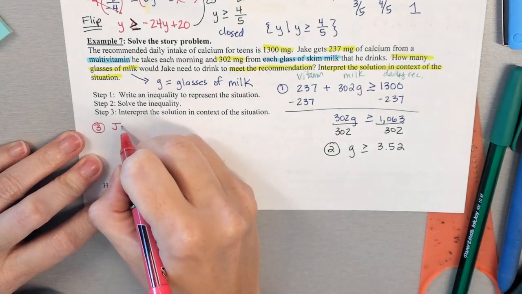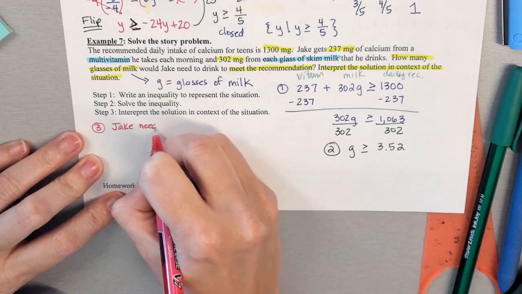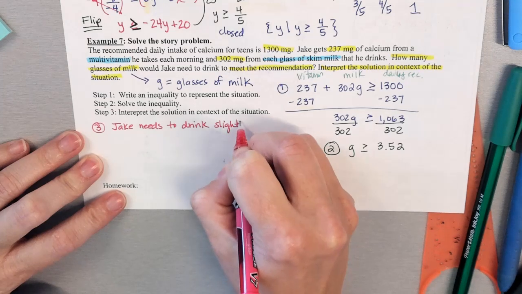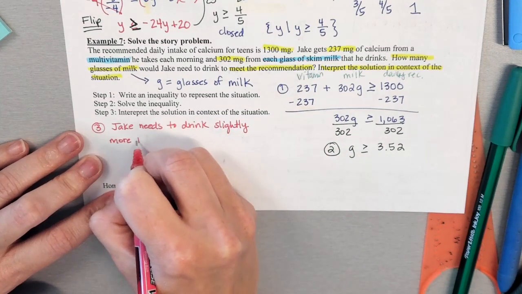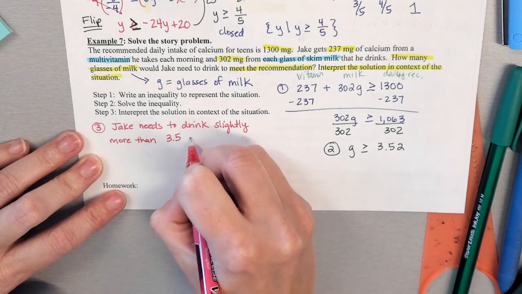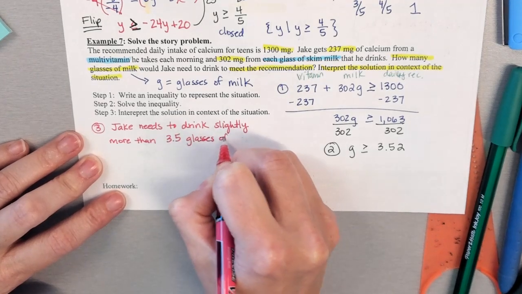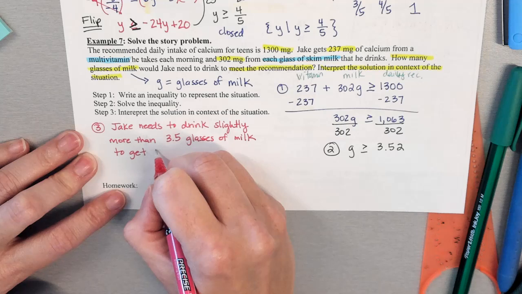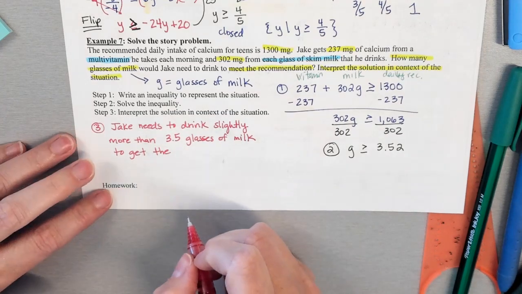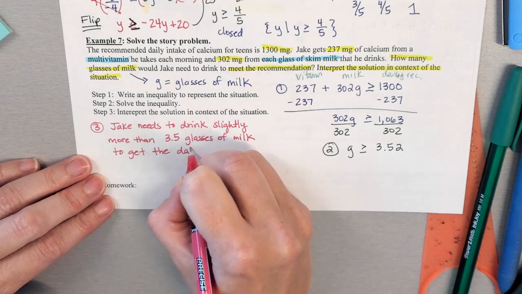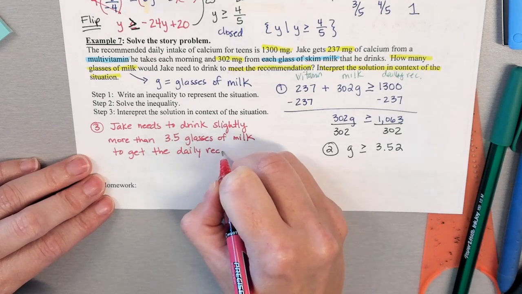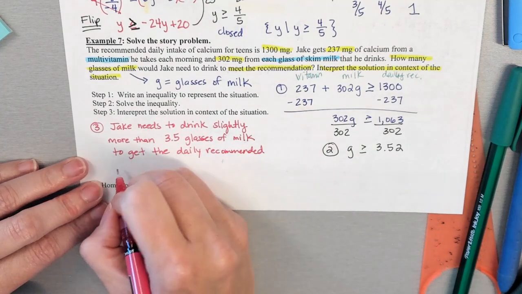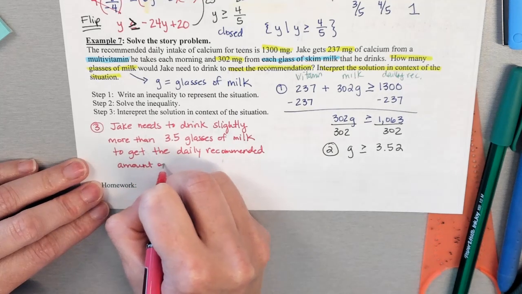So, Jake needs to drink slightly more than 3.5 glasses of milk to get the daily recommended amount of calcium.